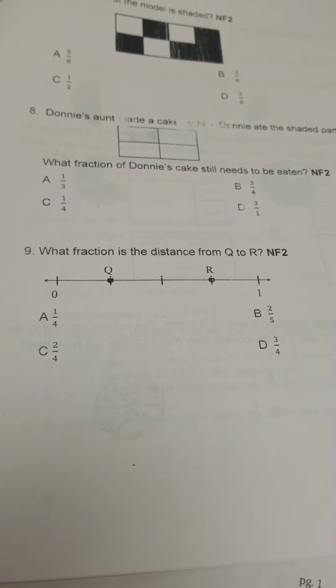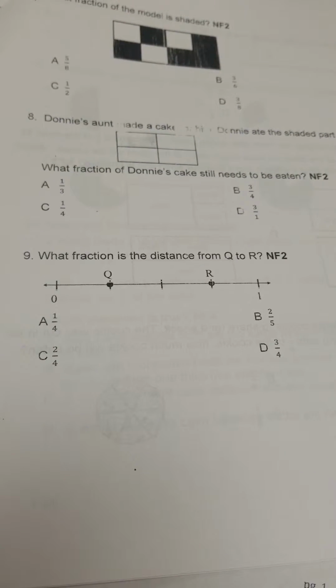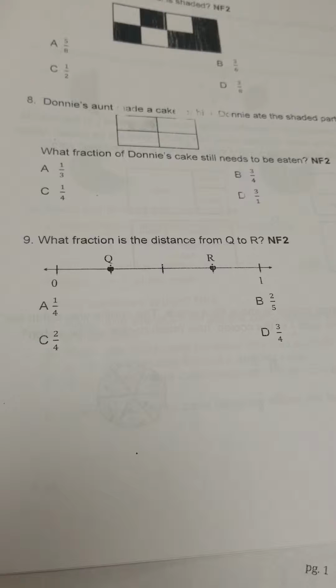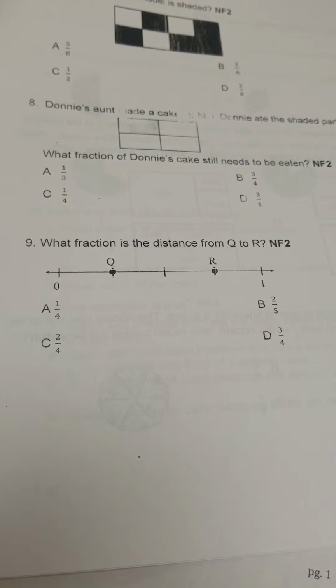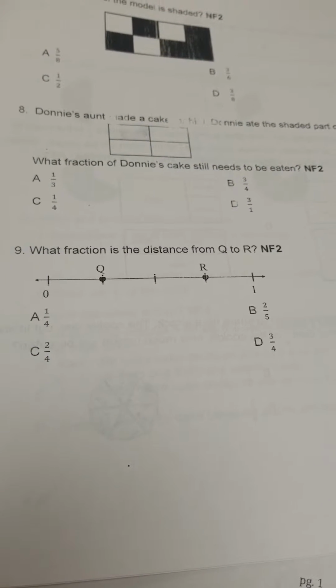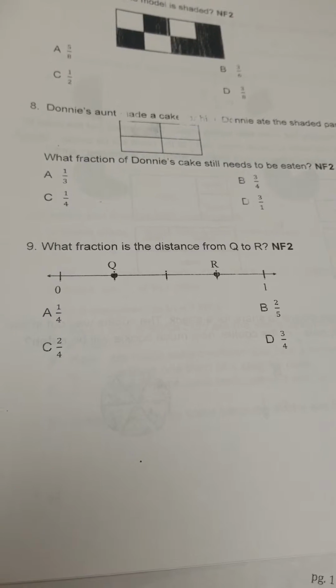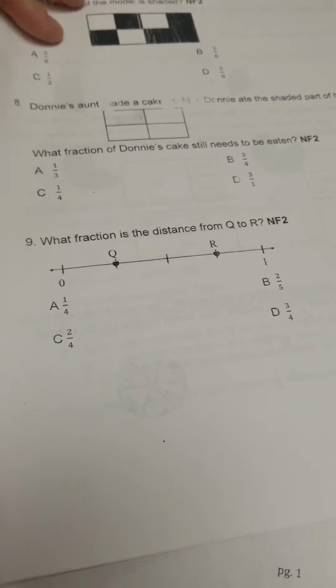Number 9. What fraction is the distance from Q to R? A, 1/4. B, 2/5. C, 2/4. D, 3/4.